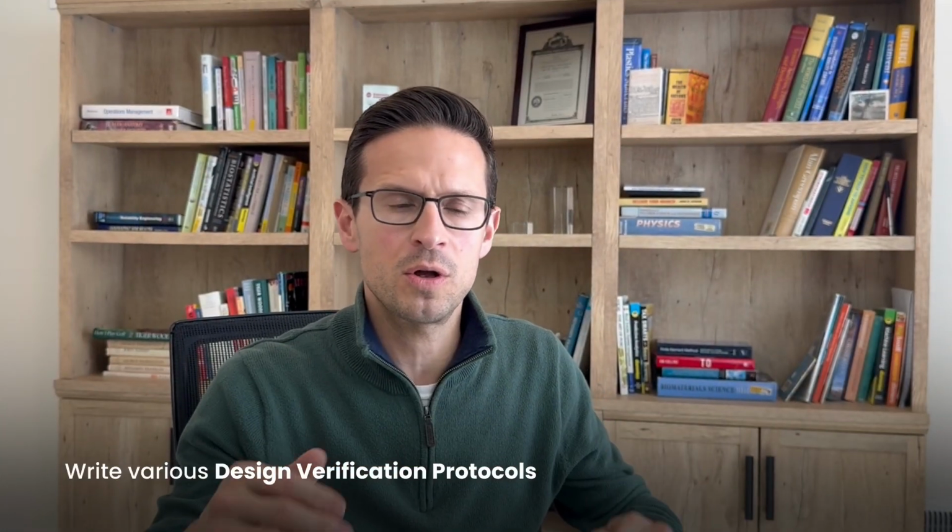And then also you have to then write various design verification protocols. Some of it you may be doing in-house, some may be going to different testing houses like biocompatibility testing or certain chemical testing, sterilization testing, etc. And then the same at the validation level. So verification and validation is essentially the rigorous testing process. It's one of the most challenging parts of the product development process, design control process.